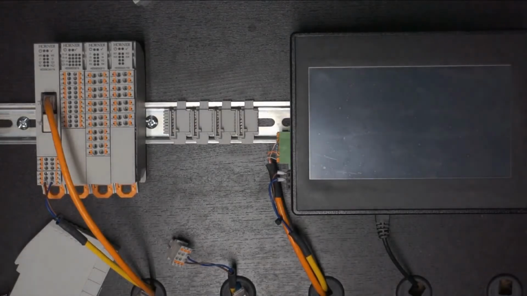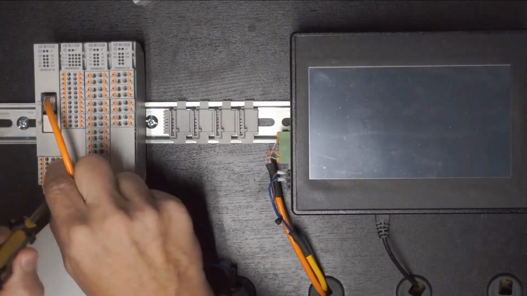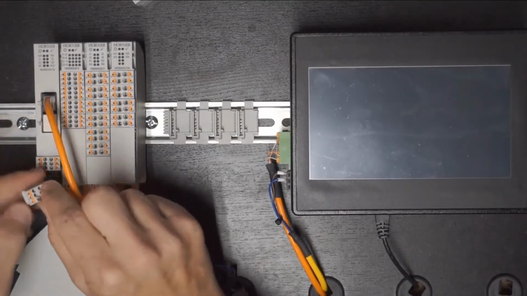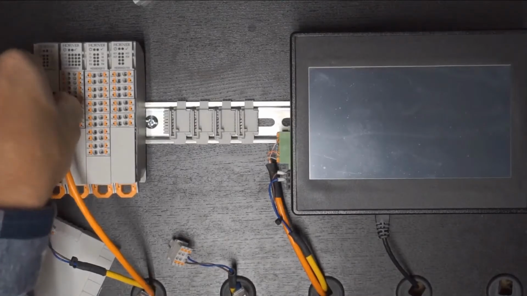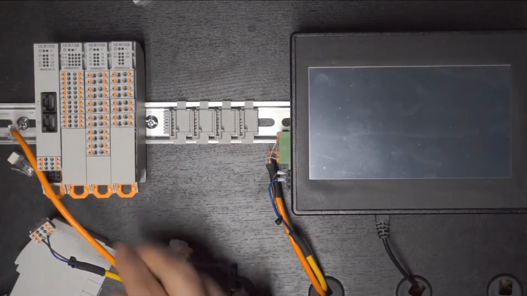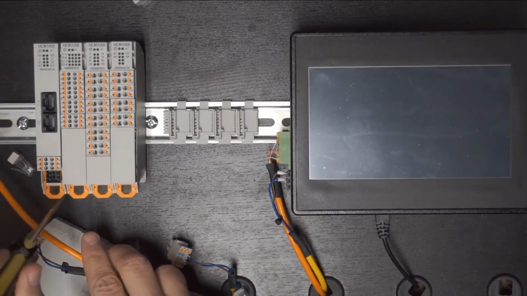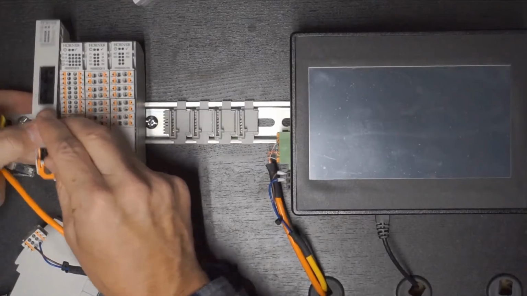All right, I'm going to pop the power connector from the existing base. Disconnect the communication cables, save that terminating resistor, and then I'm going to remove the existing base, assuming there's something wrong with that one.